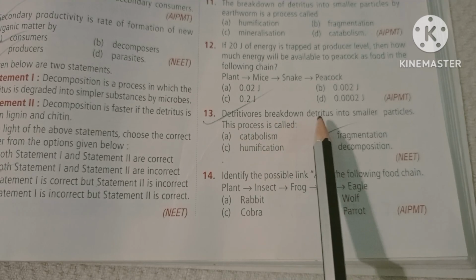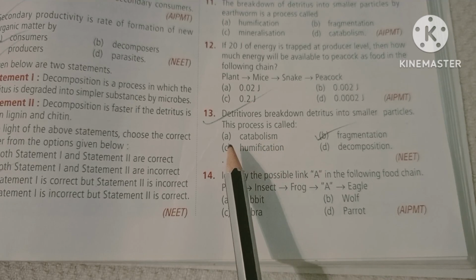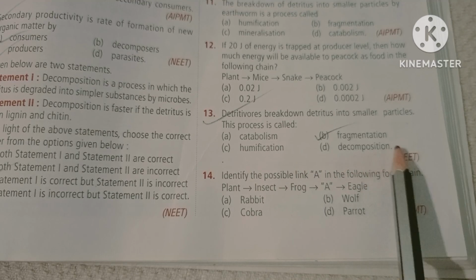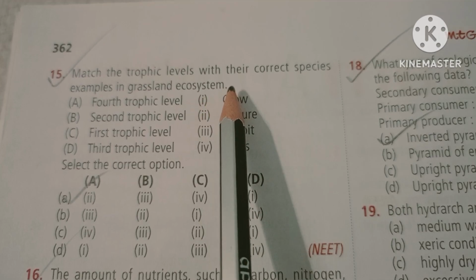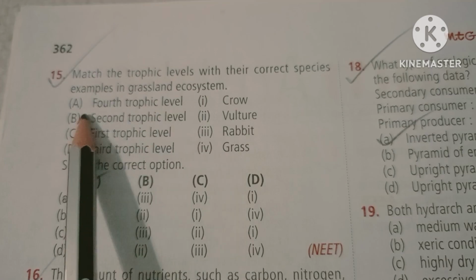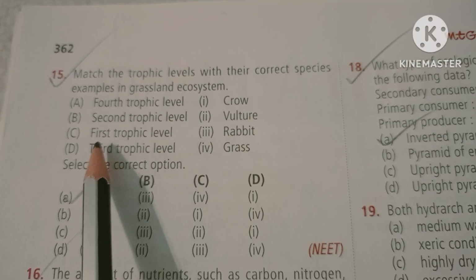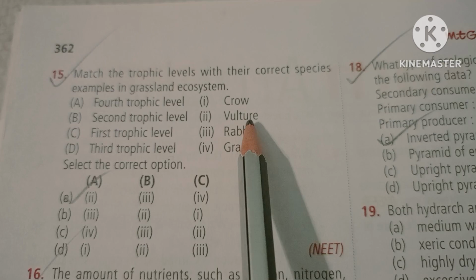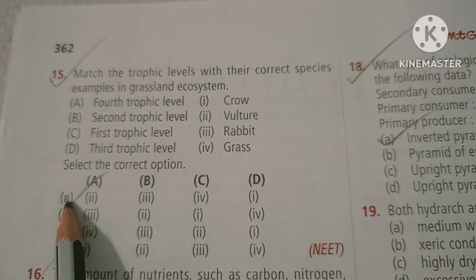Detritivores break down detritus into smaller particles. This process is called: A. Catabolism, fragmentation, humification, decomposition. B. Right answer. Match the trophic labels with their correct species examples in grassland ecosystem: A. Fourth trophic level, B. Second trophic level, C. First trophic level, D. Third trophic level. Crow, vulture, rabbit, grass. Right answer A.